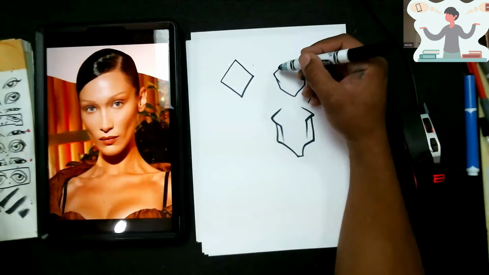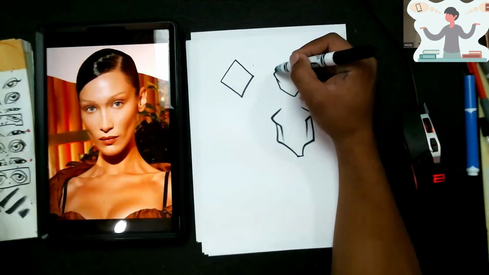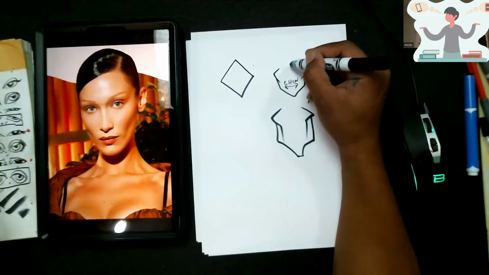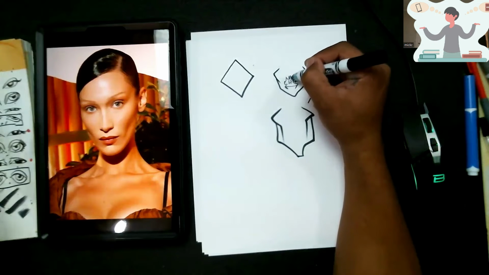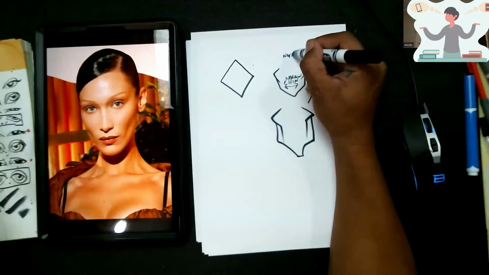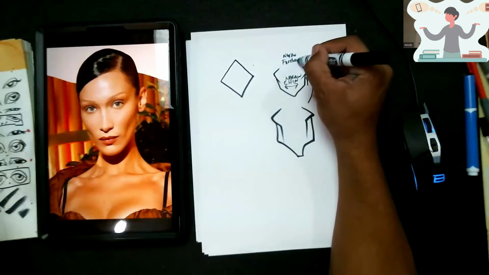The only difference between this and the other one is that at the top of this one, usually you're going to have a narrow chin shape, right? And a narrow forehead shape or a narrow skull shape.